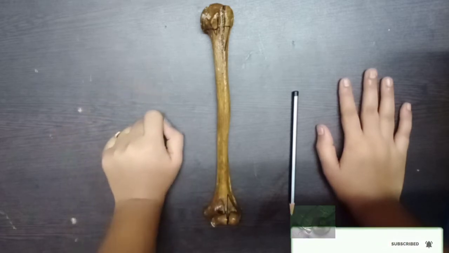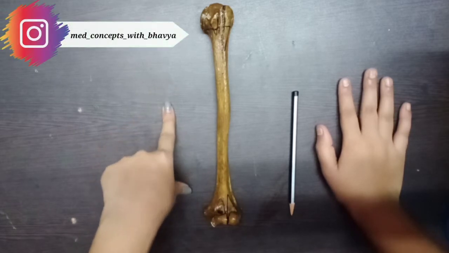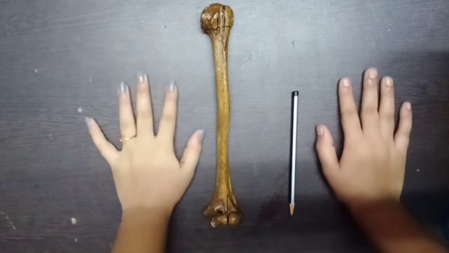In this video, we are going to talk about the humerus bone features, and in the next coming video, we will be talking about the muscle attachments and the clinical anatomy of the humerus bone.